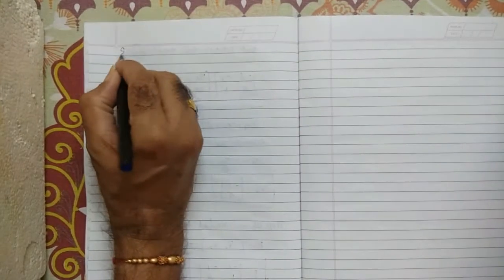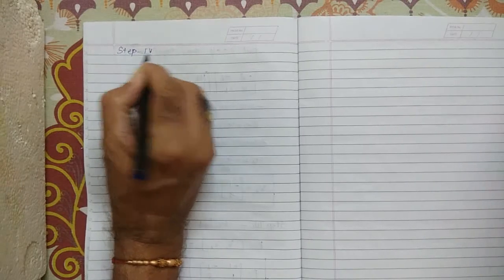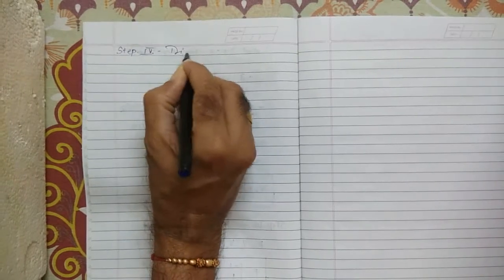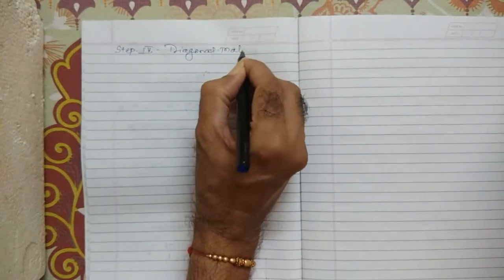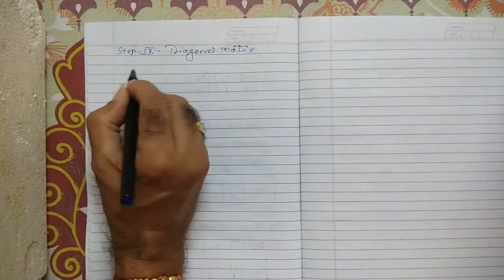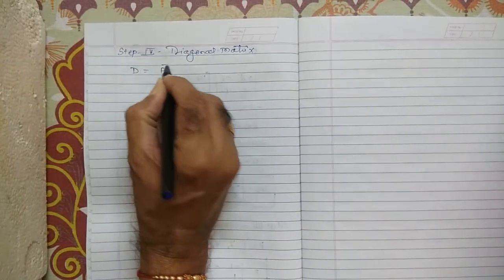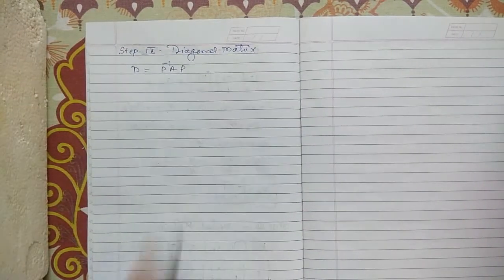Step 4, diagonal matrix. Diagonal matrix D equation is P inverse A P.